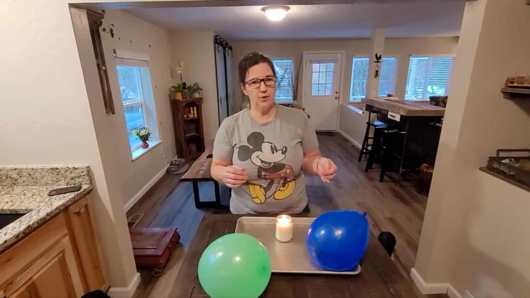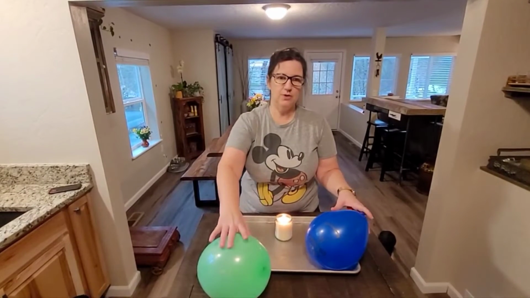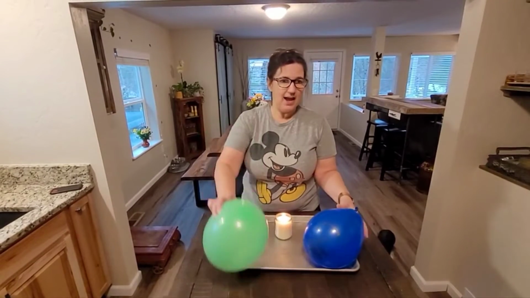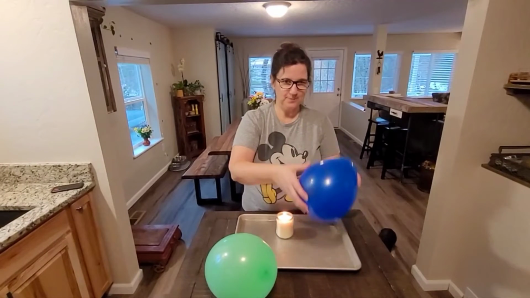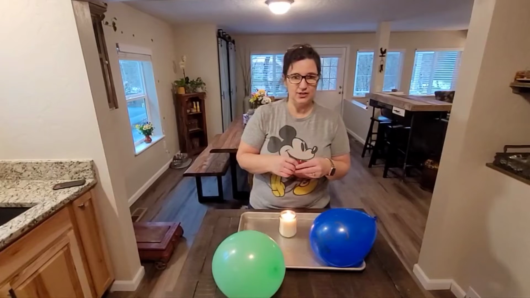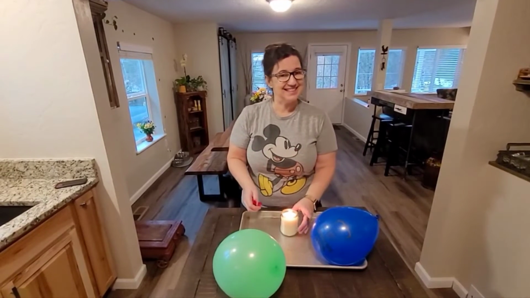In this experiment, we're going to apply the flame to the balloon filled with gas or air and a balloon filled with water. This experiment has several concepts that we will observe and need to understand. The first concept is heat.